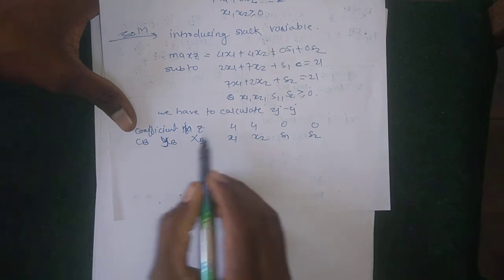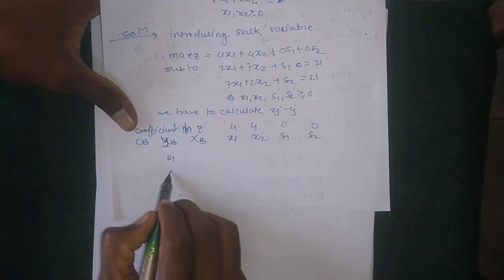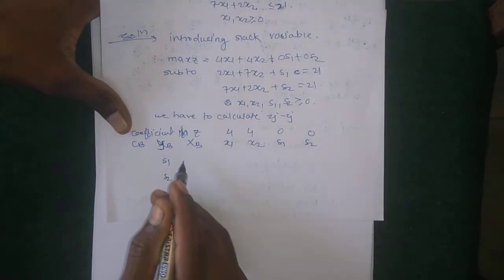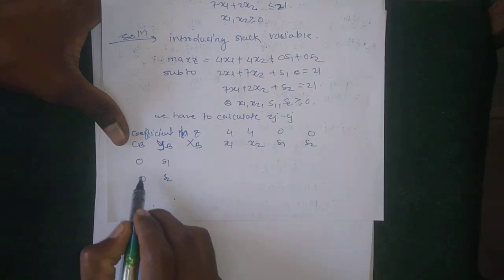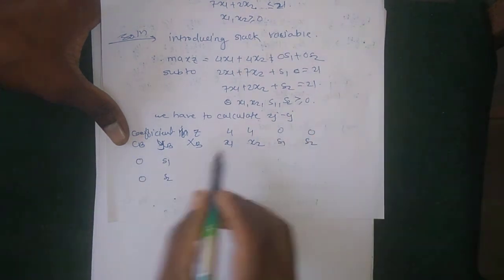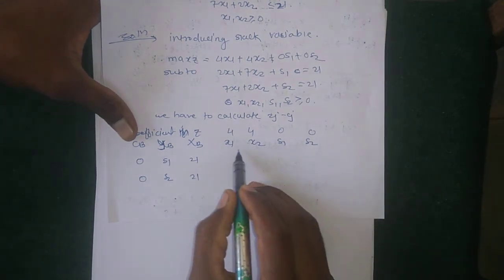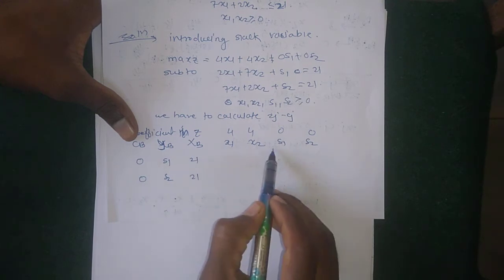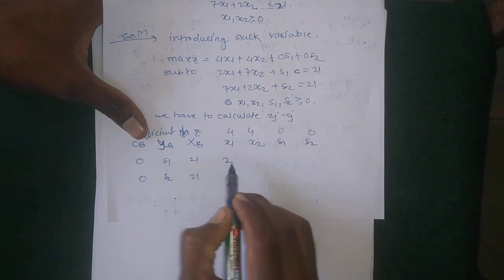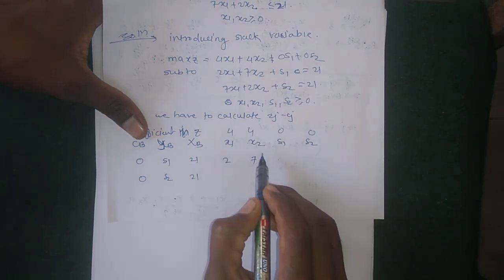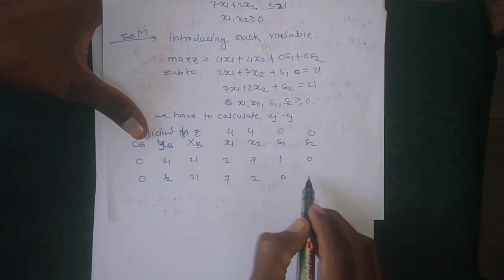First we write all the slack variables in the basic column. So s1 and s2 are slack variables, so we write them as basic variables. Their cost in the objective function is 0, their value is the RHS 21, and then the coefficients of constraints of x1, x2, s1, s2. For the first constraint, the coefficient of x1 is 2, x2 is 7, then 1, 0. Then 7, 2, 0, 1.